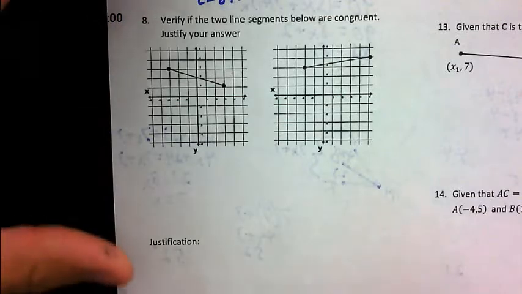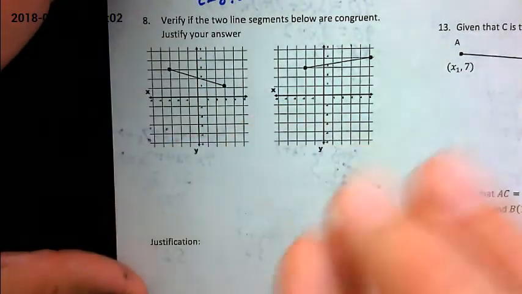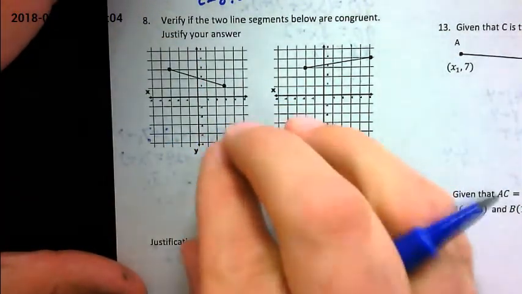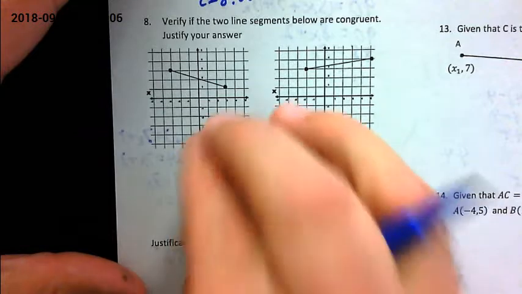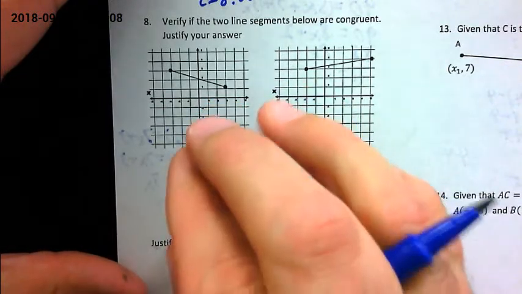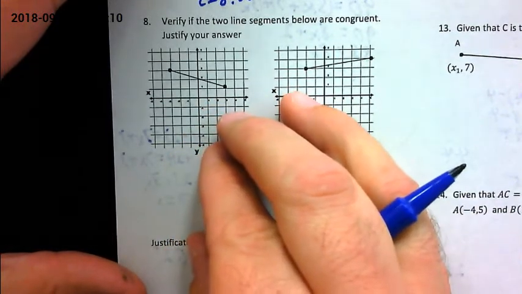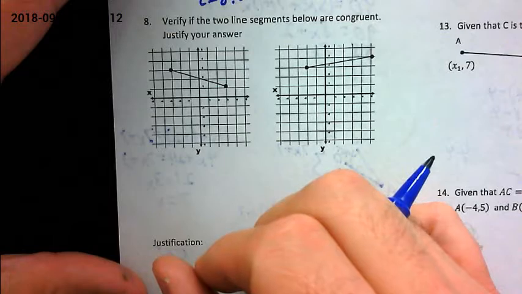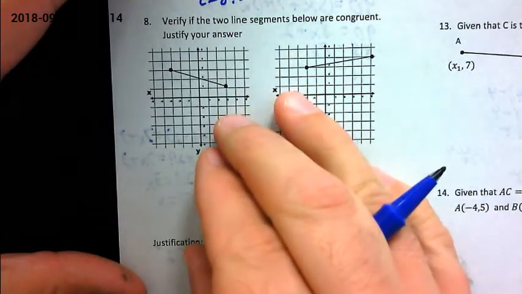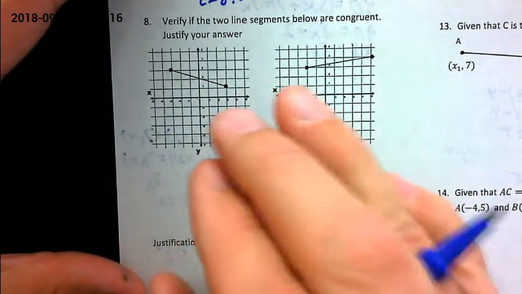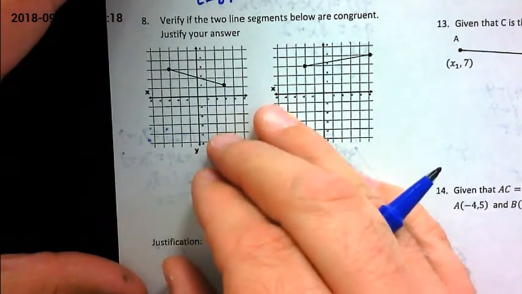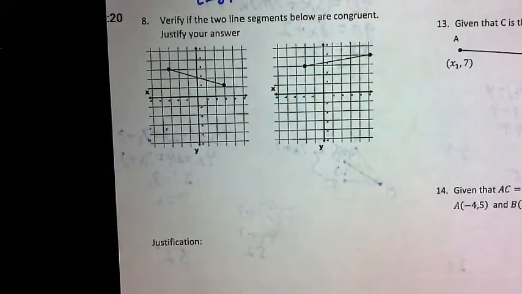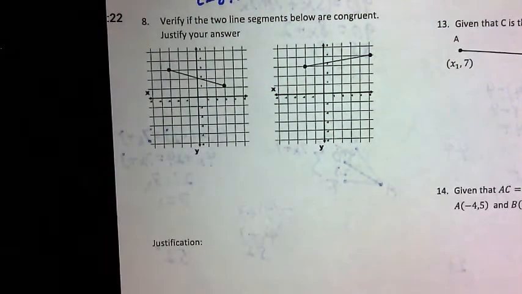Number 8 on the back. So, this one, you just have to identify whether or not these two are congruent. Do you have to get all the way down to the final answer, the final numeric value for each of these to do that? Not really. All right. Could you use distance formula? Yes. Could you also use Pythagorean theorem? Yes. There's more than one way to do this. All right. So I'm going to show both.